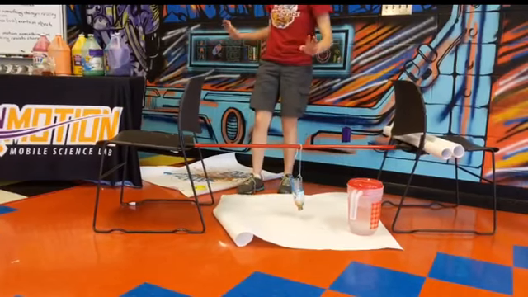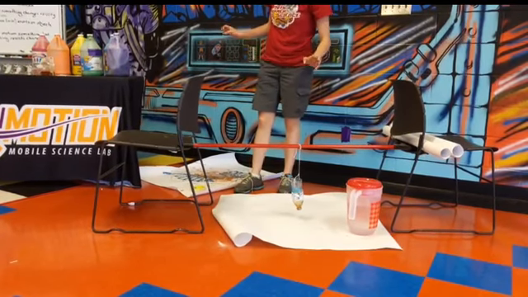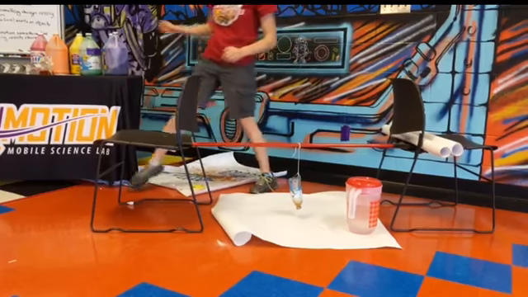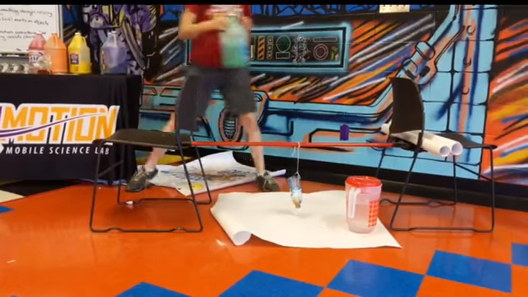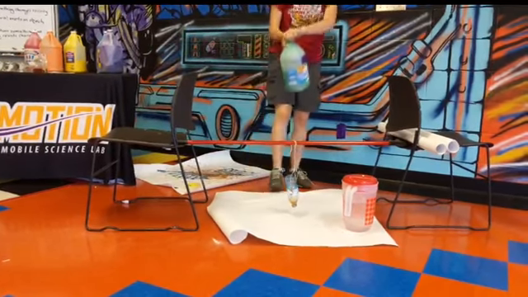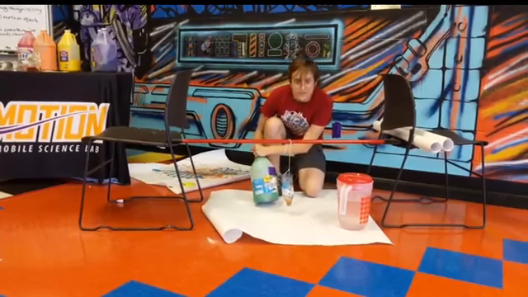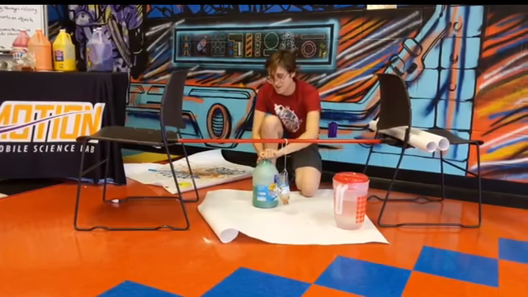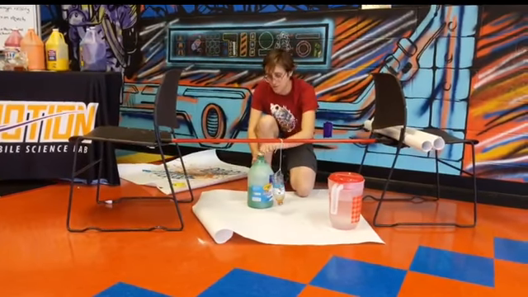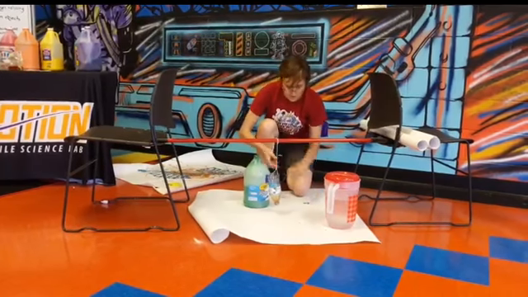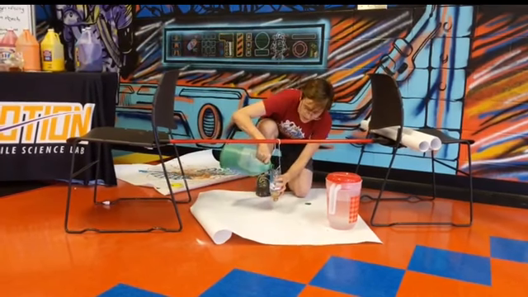Do you guys have a favorite color? I did some blue and orange before, so I think this time I'm going to try green. And I'm using washable paint. I do not want to stain my clothes or the room that I'm in. So you only need to pour kind of a little bit in there.